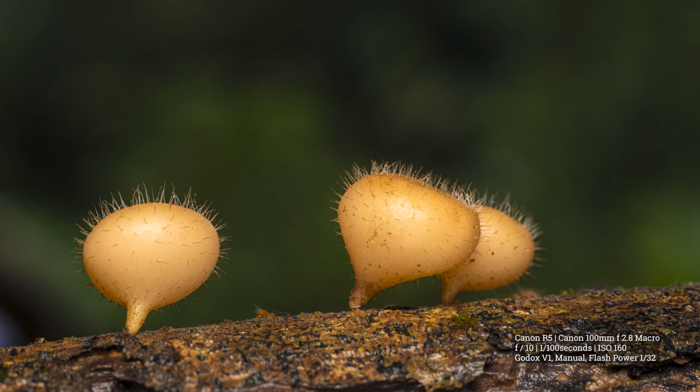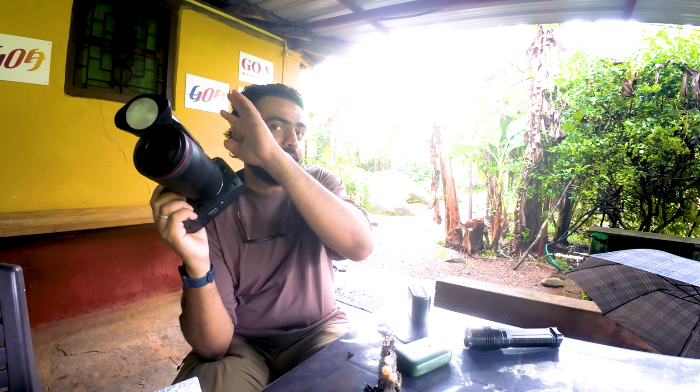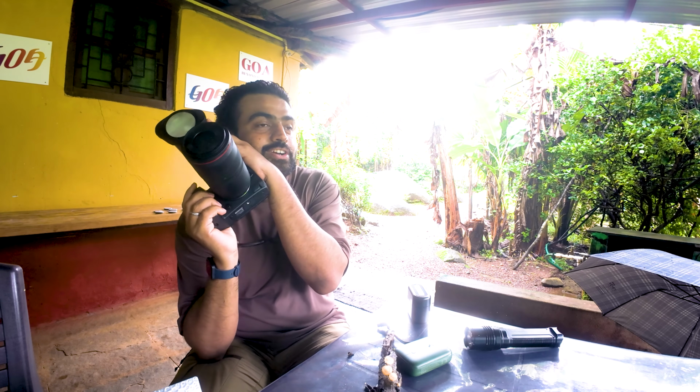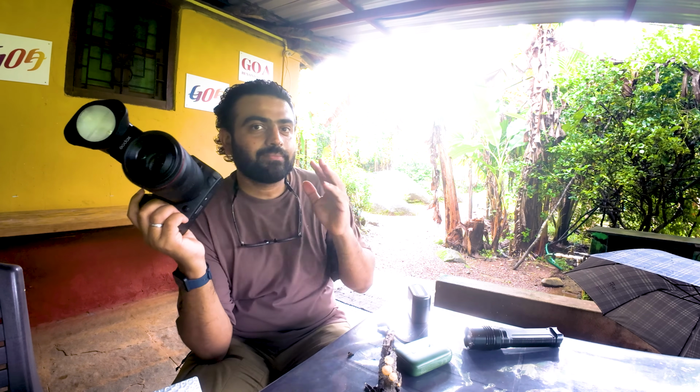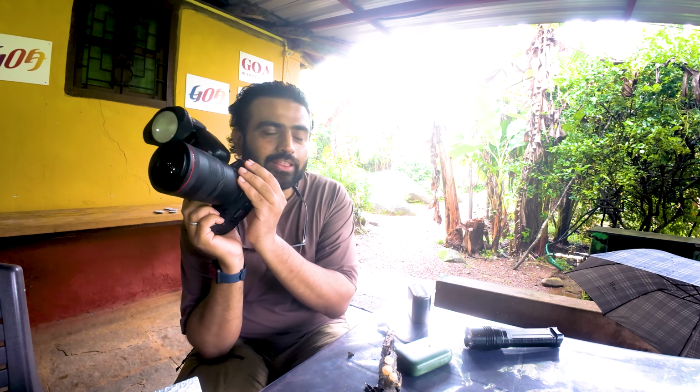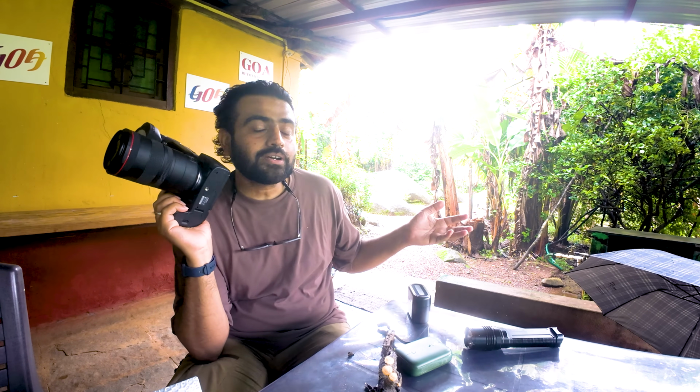So these are some shots with just the flash, right? And as you can see, the background is still nice and green, which is by design. And with the flash, you can change the settings of your flash combined with your ISO and aperture in such a way that you can completely darken the background out.